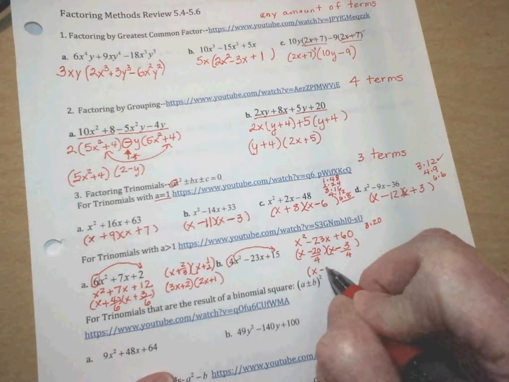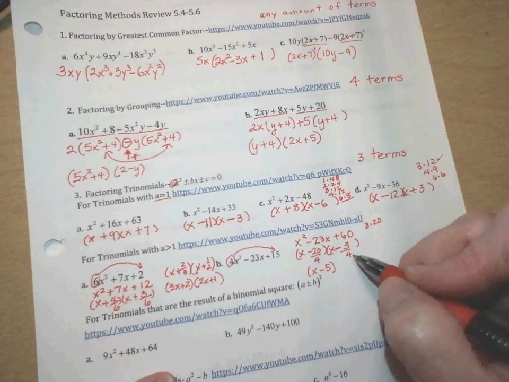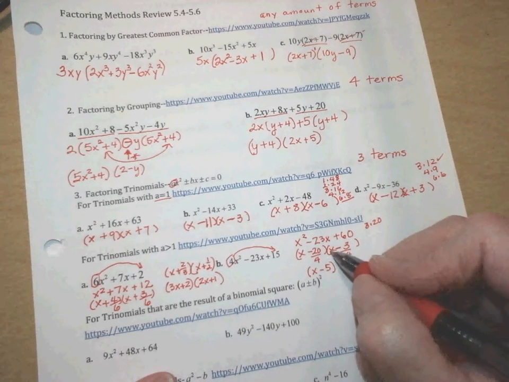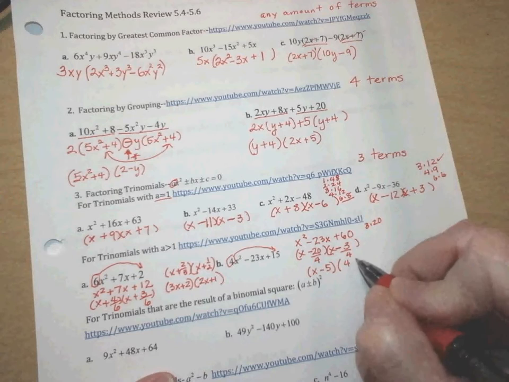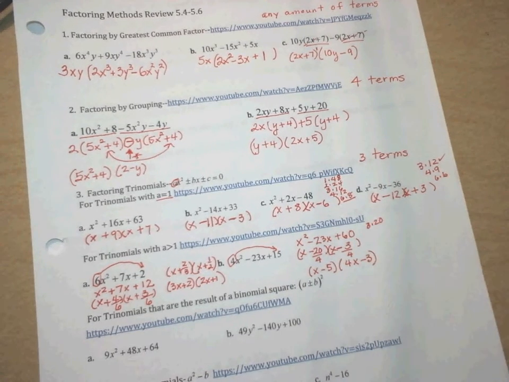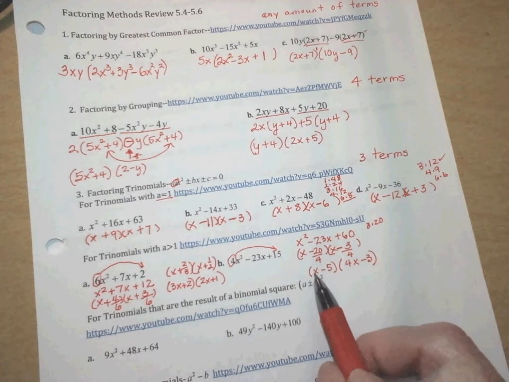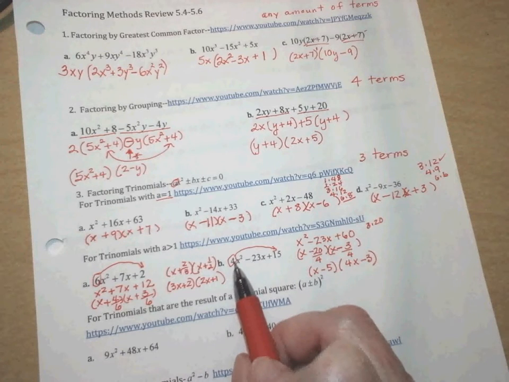When I simplify this one, it's just going to come out to be x minus 5. And over here, 3/4 is already in lowest terms. So I'm just going to slide that 4 over and write it as 4x minus 3. So this would be our final answer. Notice on this problem, all of the number for the front term was in one factor here.